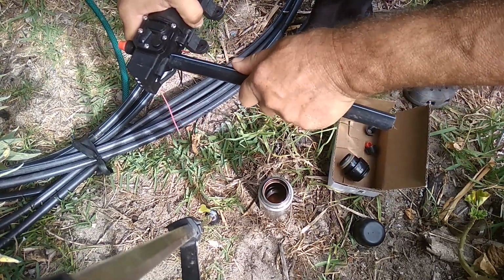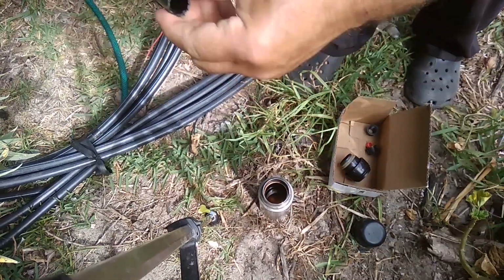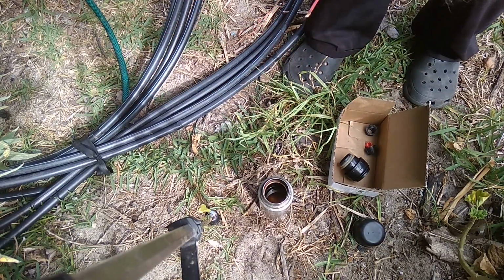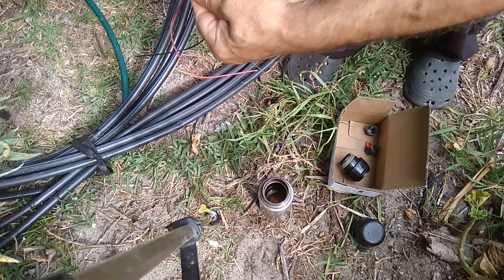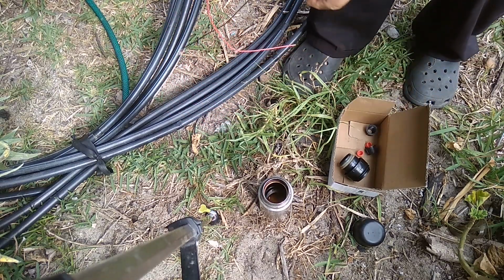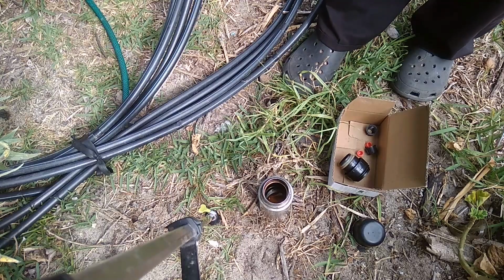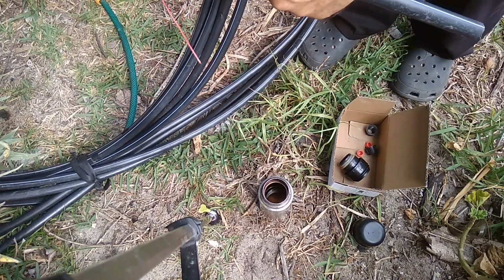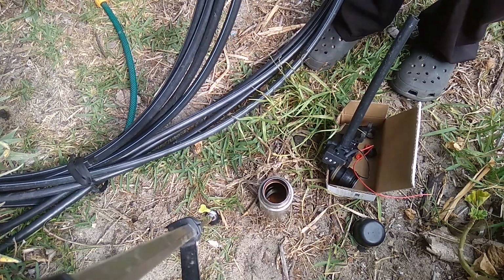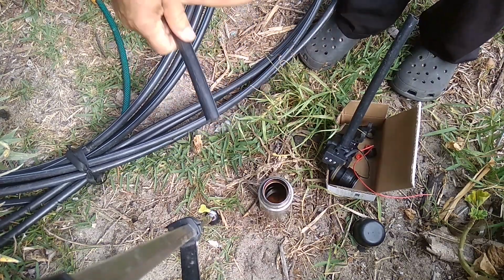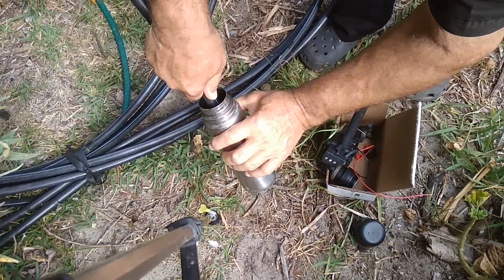Yeah, that was easy peasy. Then a hose is going to go in there, and then on this side it's going to be the outlet, and we're going to attach it to all of this hose pipe. So again, what I'm going to do is I'm going to heat this.